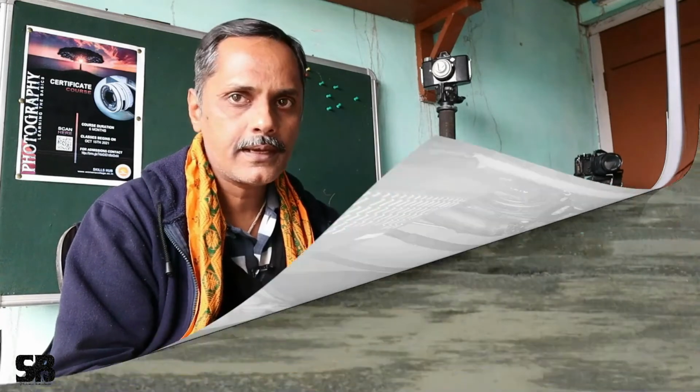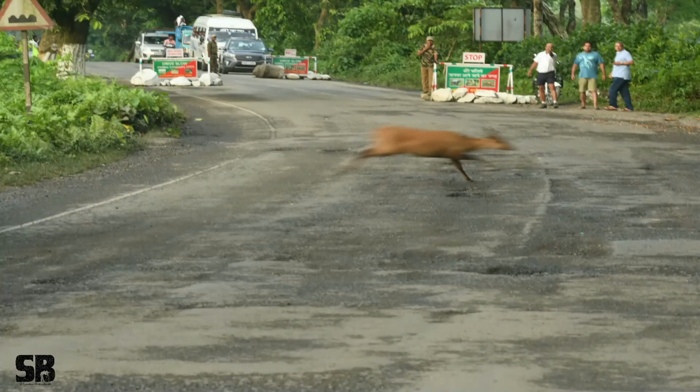But at the same time, we have a lot of problems when our shutter speed goes down, below 125, we treat that as low shutter speed. During deer crossing in Kaziranga, which is a common phenomenon during floods, I captured one image which got totally blurred.